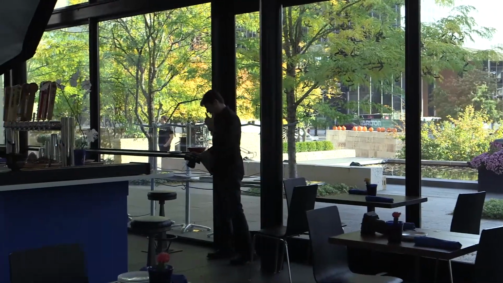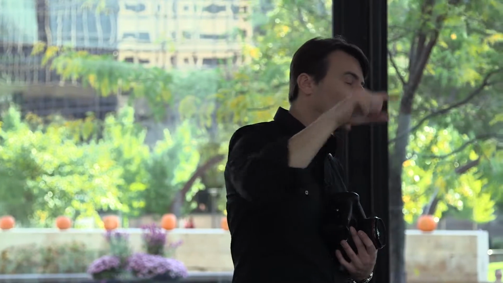Hopefully we can capitalize on this natural light before it all goes away. But the architecture here, just the lines that I'm getting, are really nice. They're leading, they're going to take the viewer's eye right through my composition, which is what I always want to do.